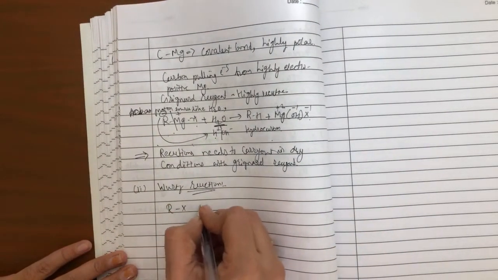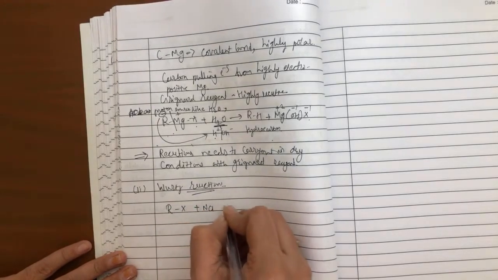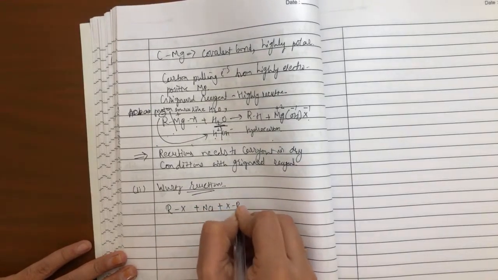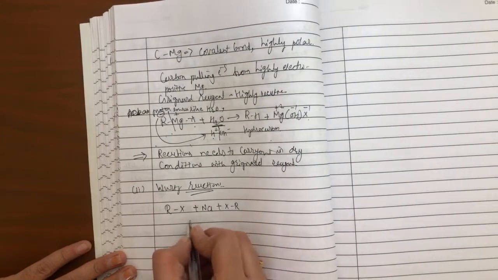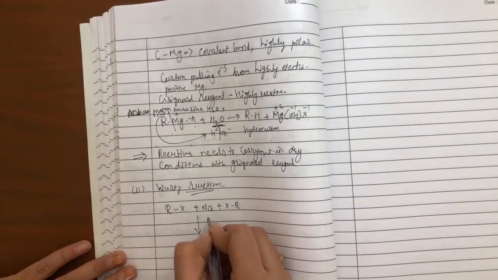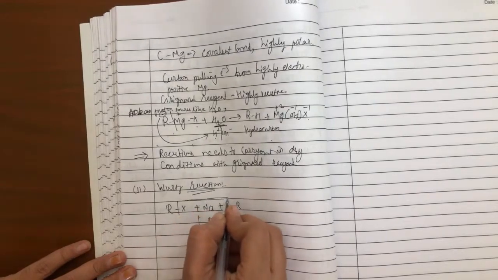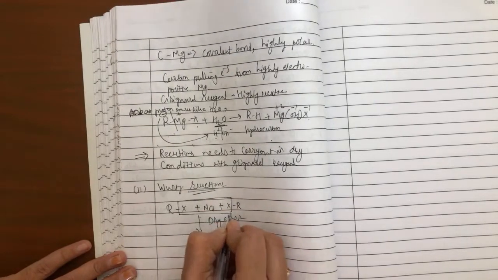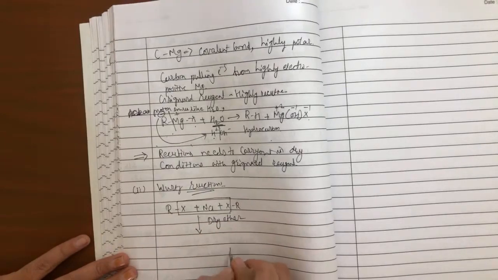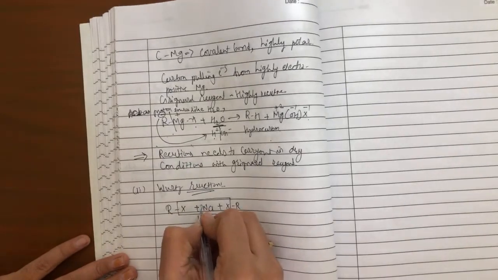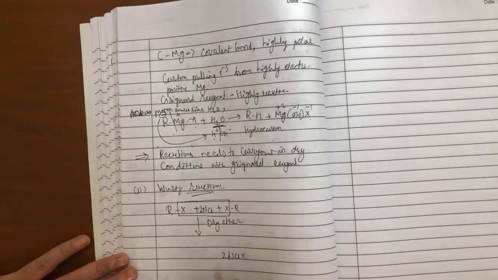If you take a haloalkane and react this with sodium in the presence of dry ether, then you get an alkyl chain of double length, because NaX gets removed.